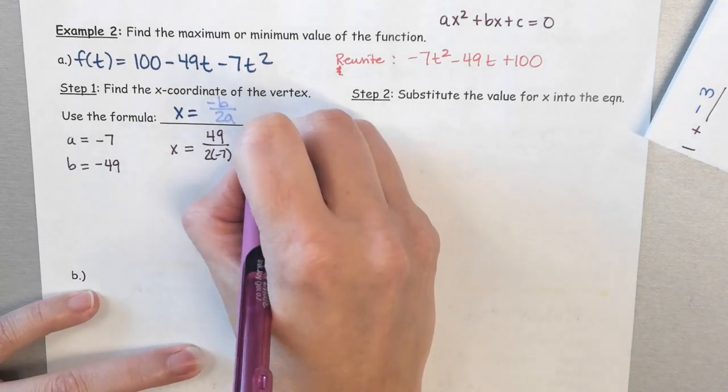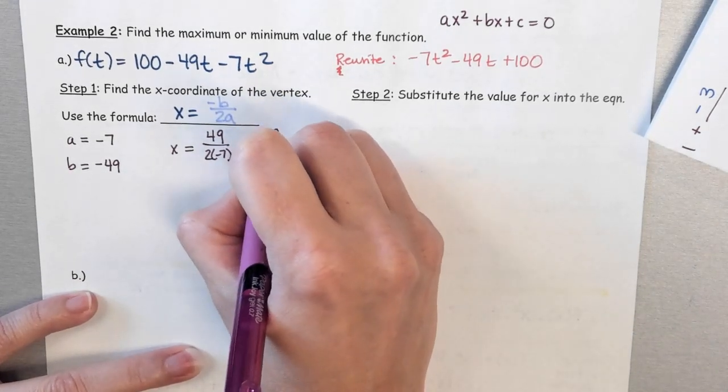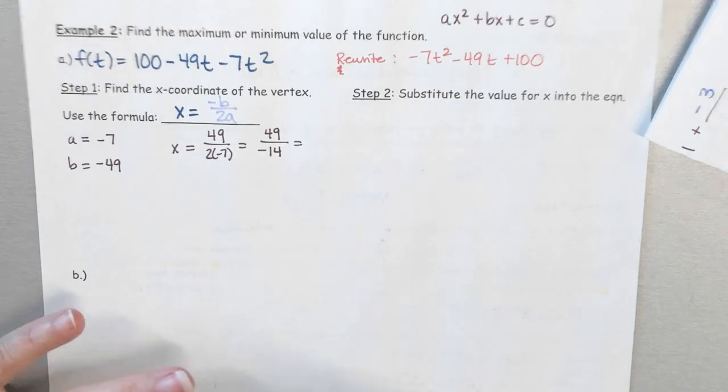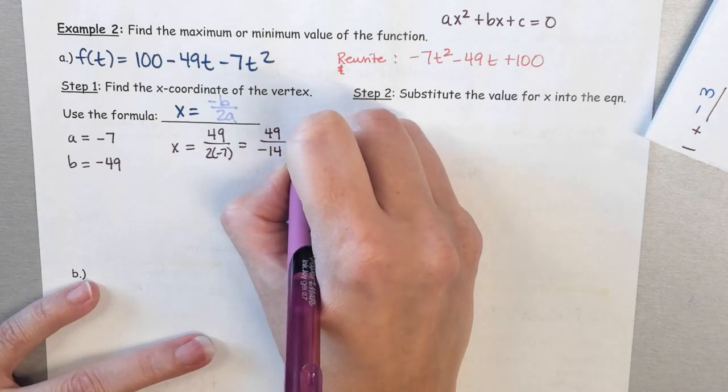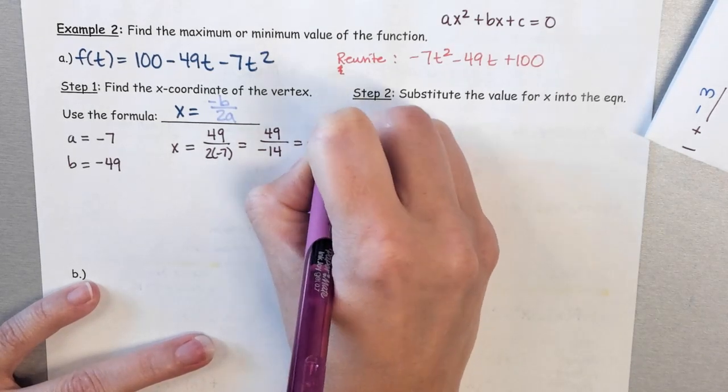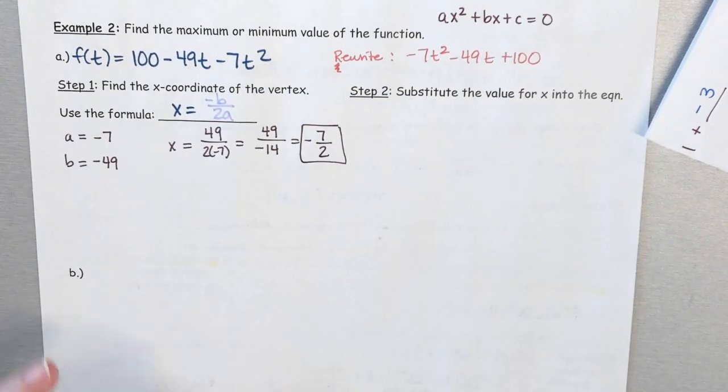Okay, so then you have 49 over -14, and then we're going to reduce. What's a number we know goes into 49 and 14? 7. Yep, so we're going to divide by 7, so we get, you can put the negative in front, 7 over 2, and we're going to leave it just like that.